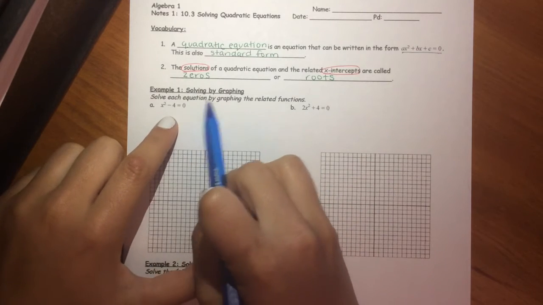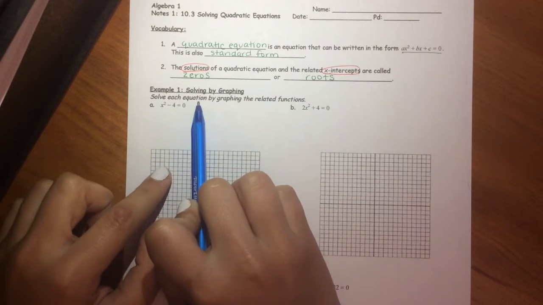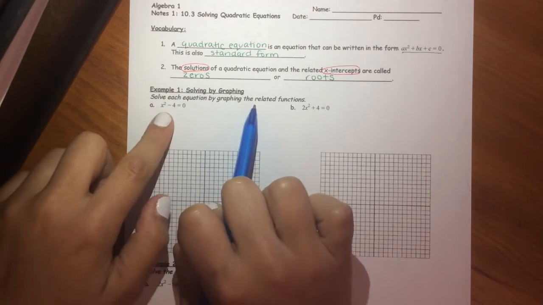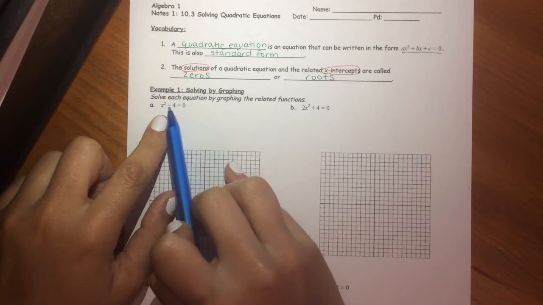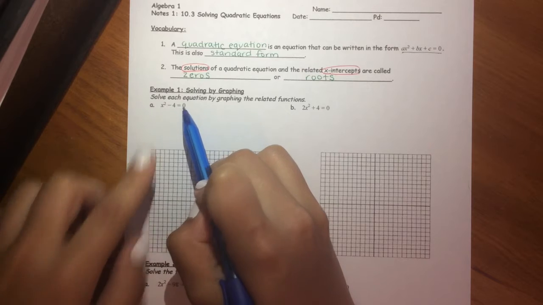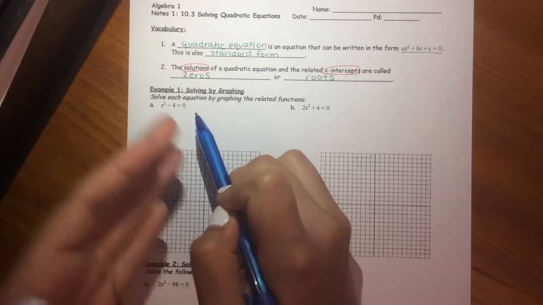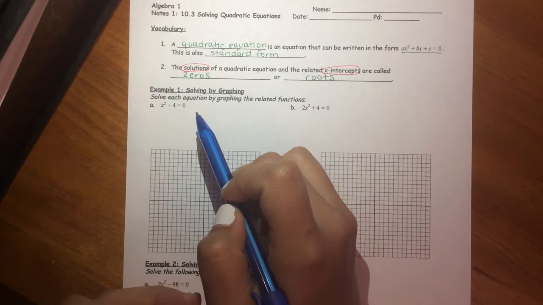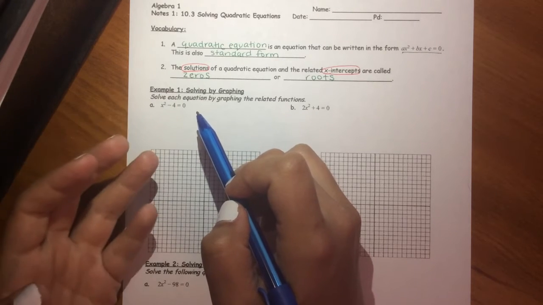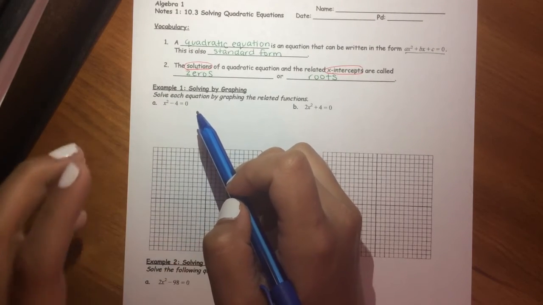I know I want to solve the equation because, first and foremost, it says solve in the directions. So it says solve each equation by graphing the related functions. So another way I can tell is that it says equals 0, okay? So in the previous sections, it would have said equals y, or equals f of x, and we know that's when we have to use the axis of symmetry method, okay? So we're going to use our basic problem-solving skills to solve. We want to get x by itself. That's the main goal, okay?